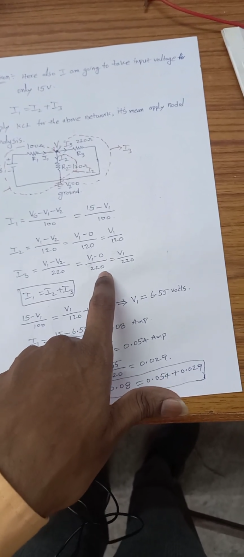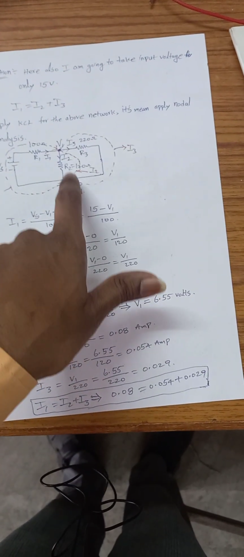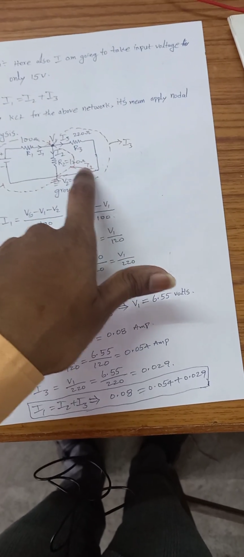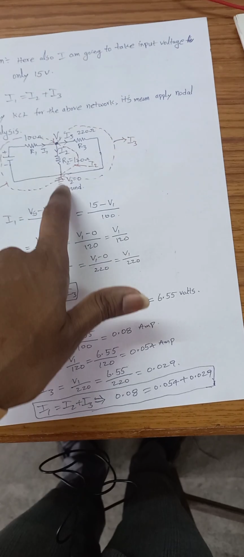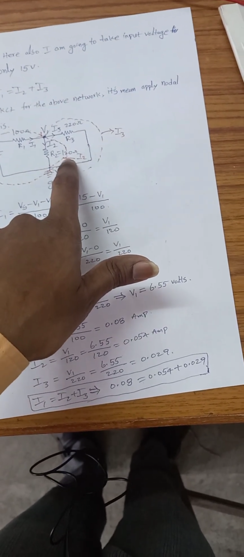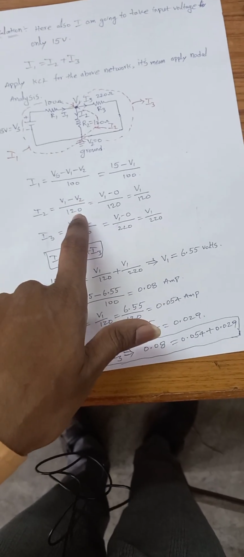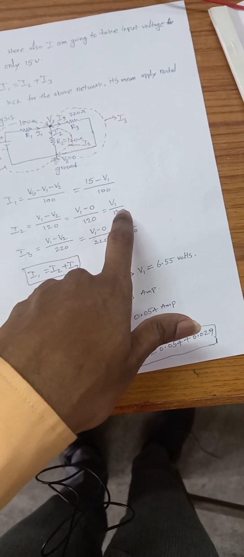So V1 by 220 ohms. And here I2 is from V1 to V2, so here only the I2 value. That resistance in between V1 and V2 we can take as 120 ohms. V1 minus V2 by 120, that is equal to V1 by 120, because V2 is 0.